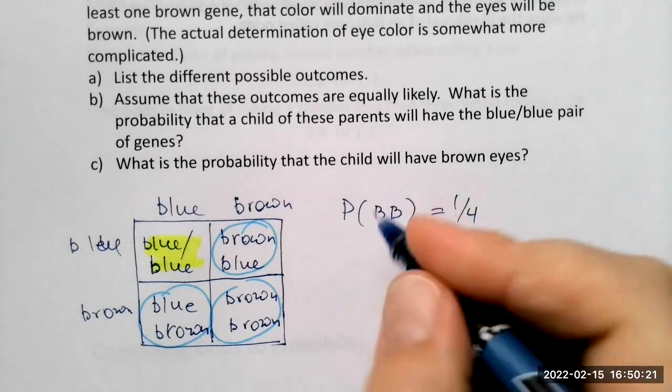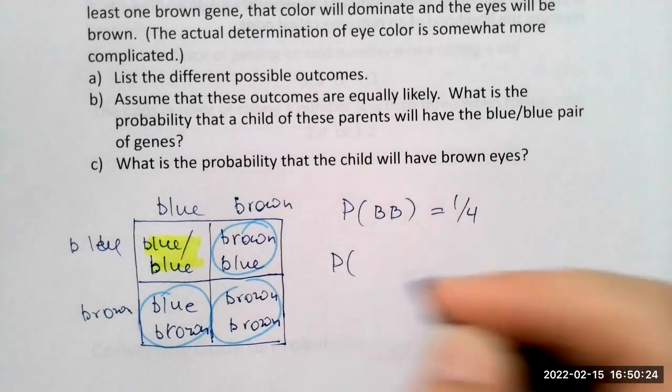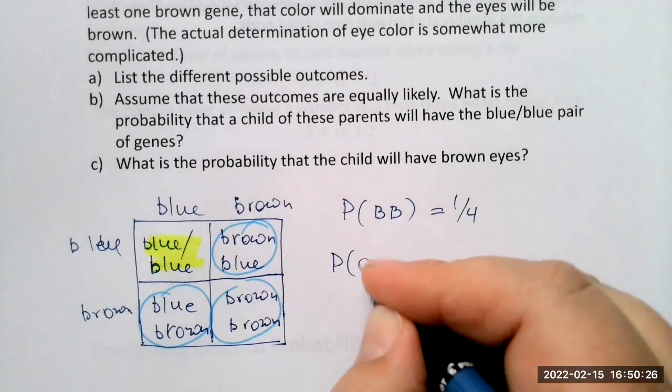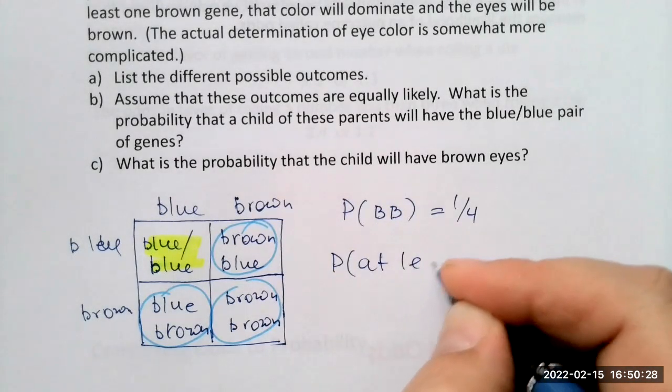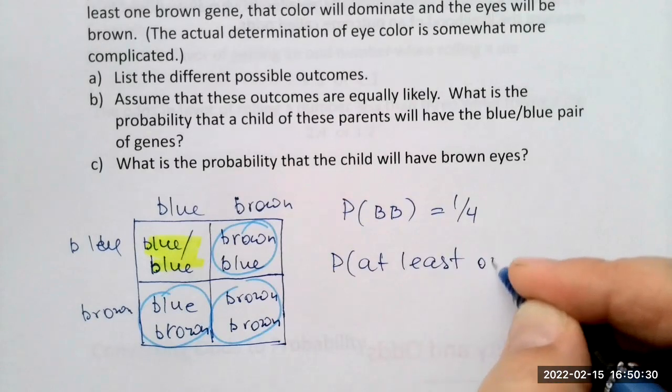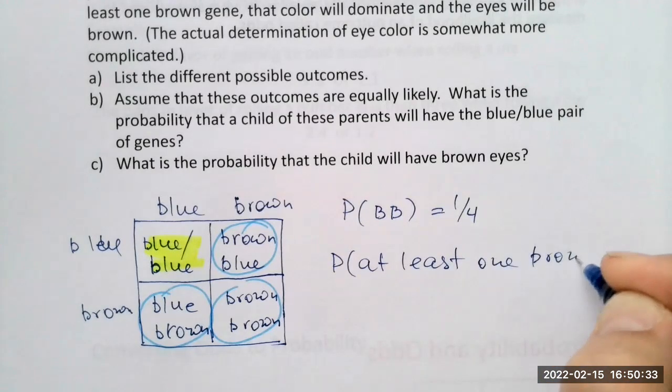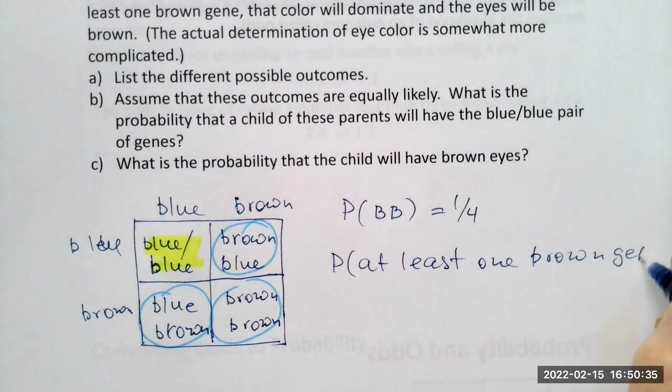So the probability that the child has at least one brown gene is 3 out of 4.